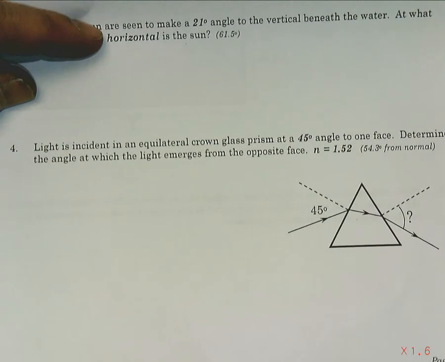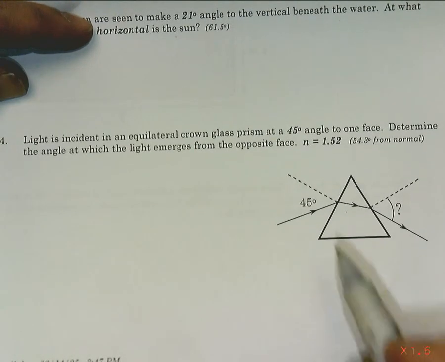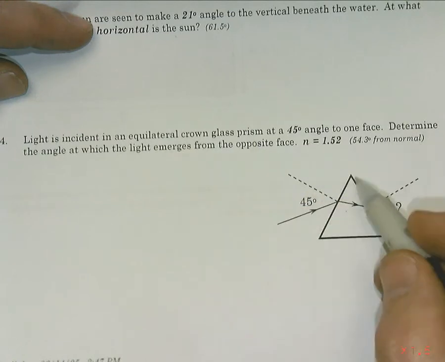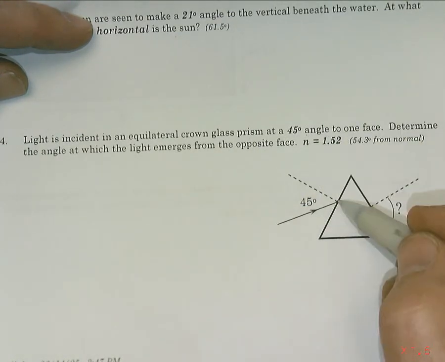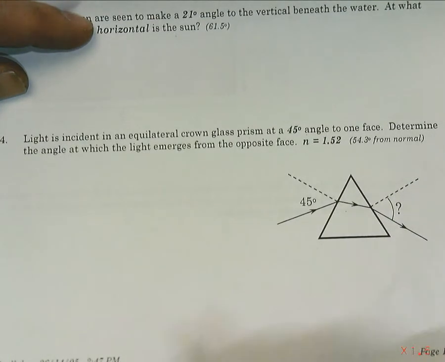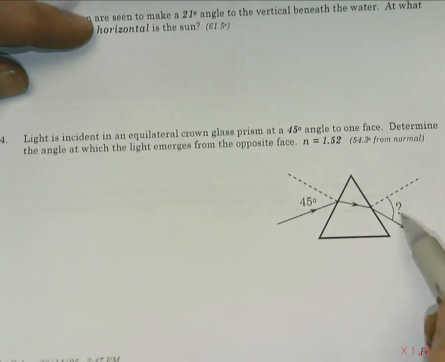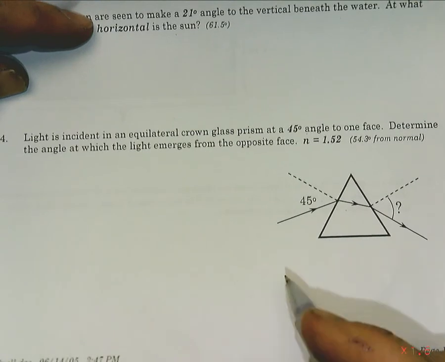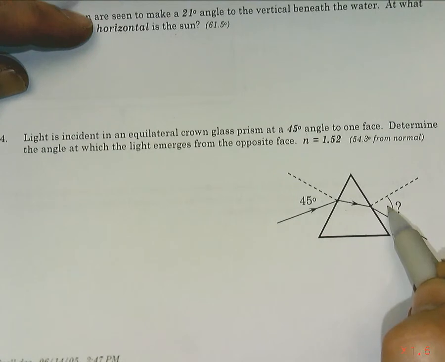Okay, this will be problem 4 of Snell's law. And here it is. We have light incident upon this piece of crown glass at 45 degrees, which means 45 degrees with respect to the normal, because we always define the rays of light in that way. And then it refracts and refracts again, and on the second refraction, we are looking to see what the angle of refraction is, which is right here.